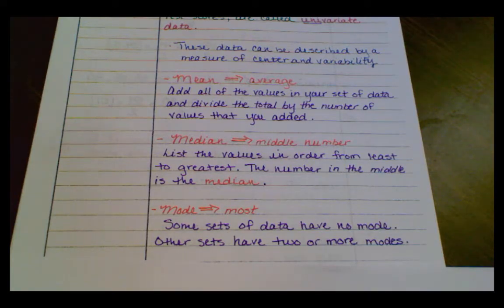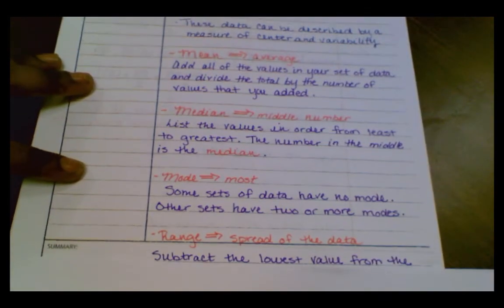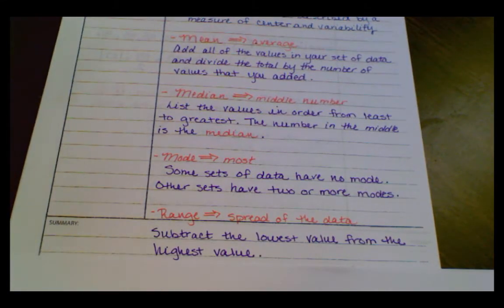Now for your measure of variability, we have the range. And if you remember, the range is the spread of the data. In order to find that, you simply subtract the lowest value from your data from the highest value, and the difference between those numbers is the range of the data.